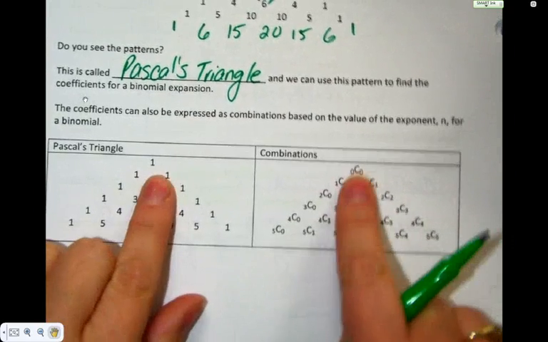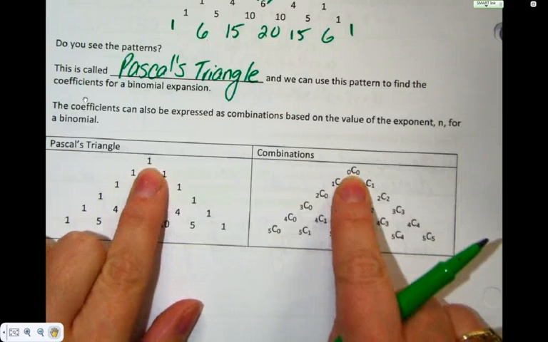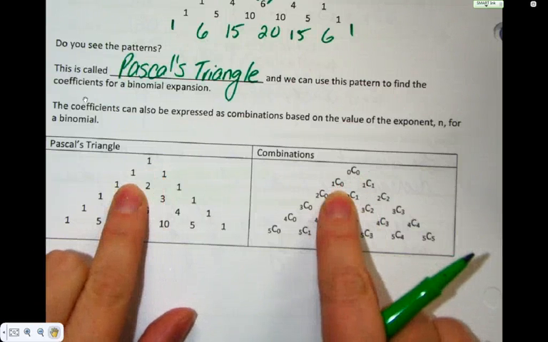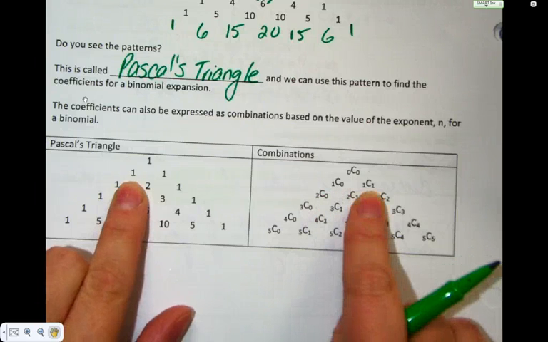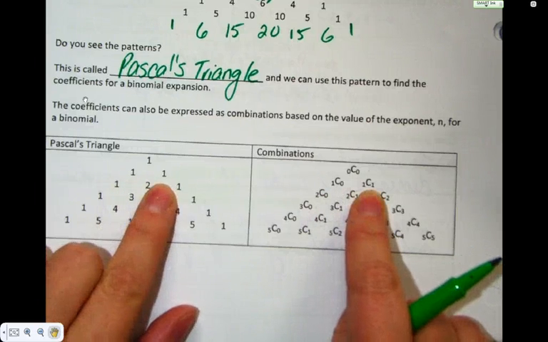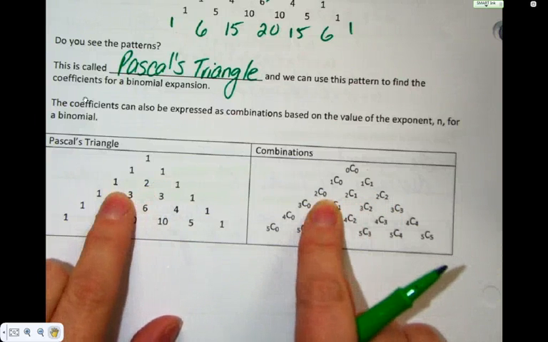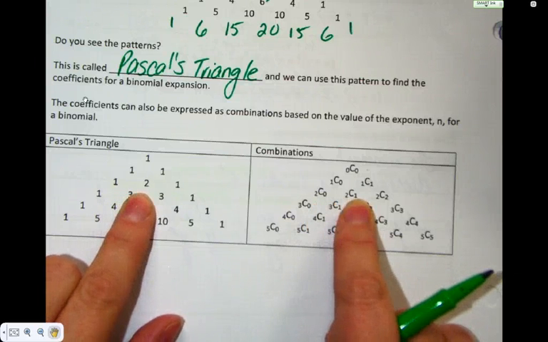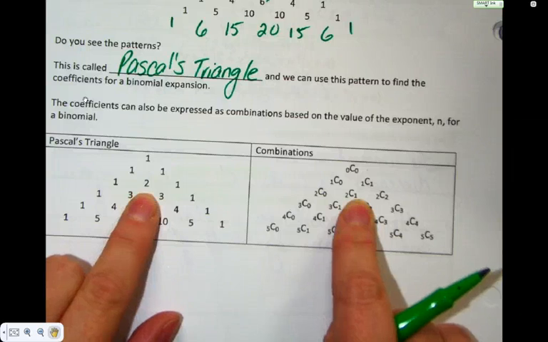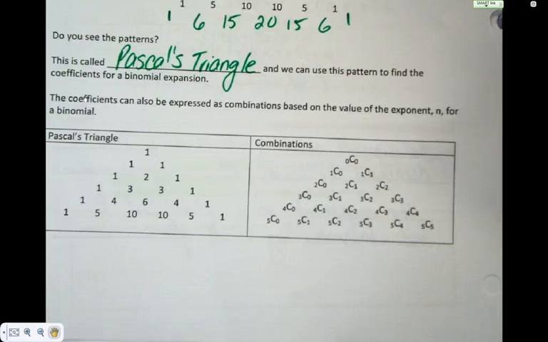So the first row is a 0C0. No objects, picking none. How many ways can we pick none objects from no objects? 1. The next one is a 1C0 and a 1C1. So one object in no ways, one way. One object in one ways, one way. Then it's a 2C0, a 2C1, a 2C2. So two objects don't pick any is one way. Two objects picking one. Well, you can pick the first one or the second one, which gives us 2 ways. 2 picking 2 gives us, and it just follows all the way down.